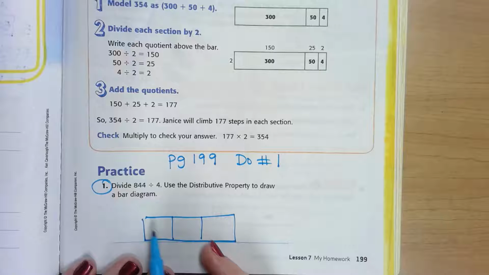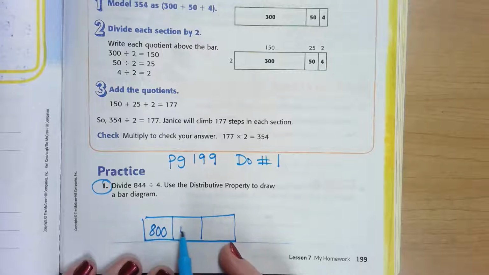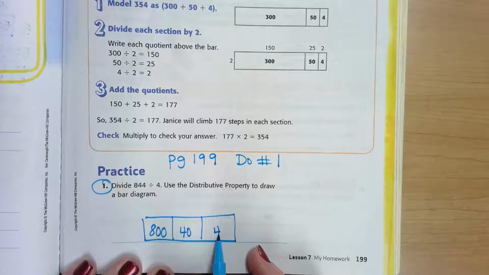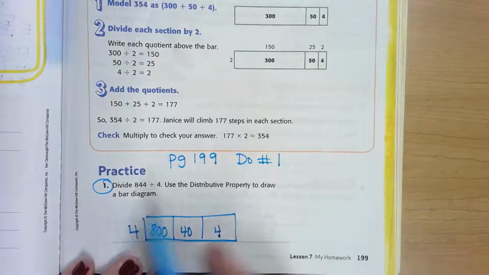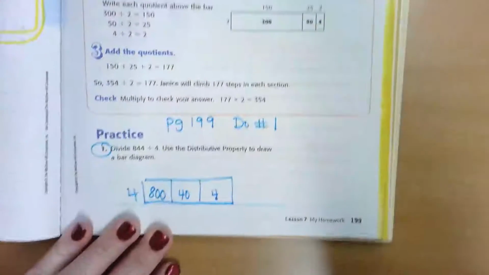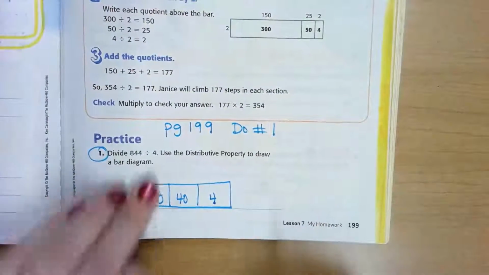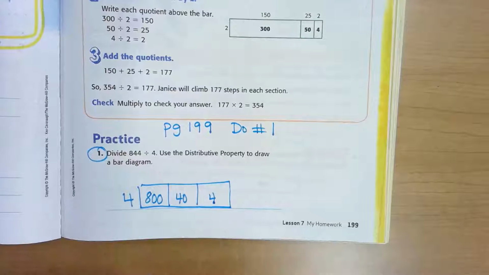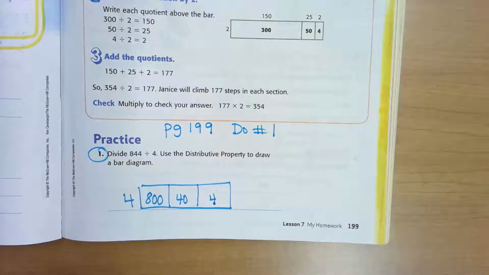844 divided by 4. So split it up. 800 plus 40 plus 4. That's the inside. And we're dividing that by 4, right? And if we divide that by 4, you have to find each partial quotient, right? And then add those together at the end. Okay, try your best on it. Turn it in when you're done.